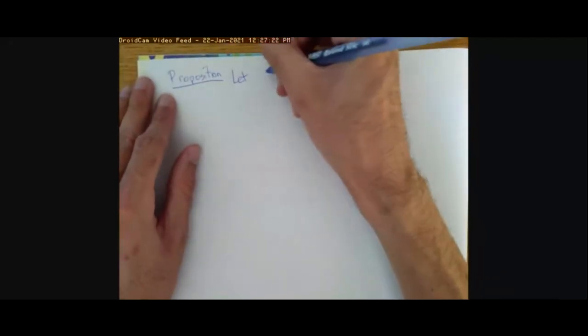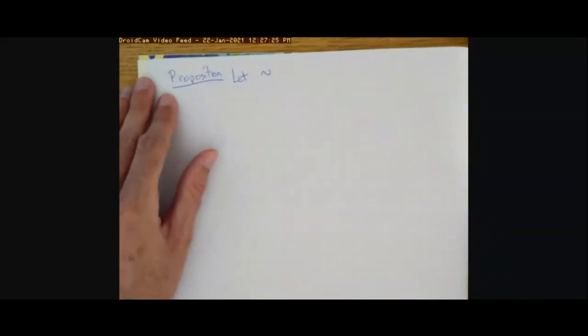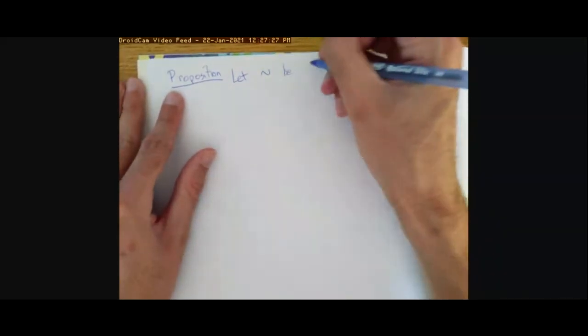Let me use this squiggle for an equivalence relation.